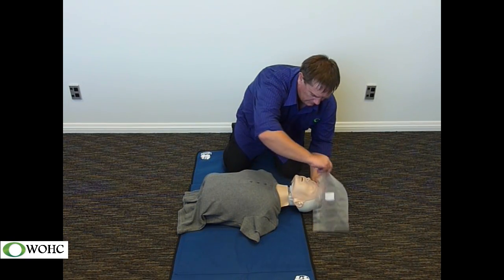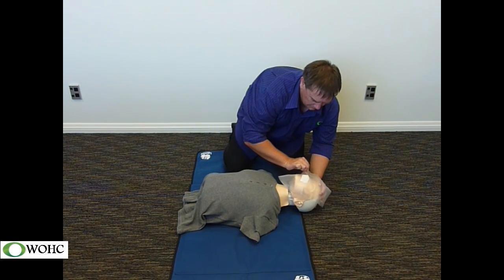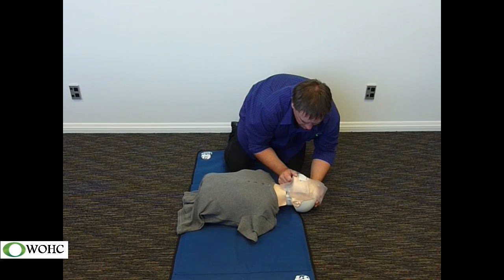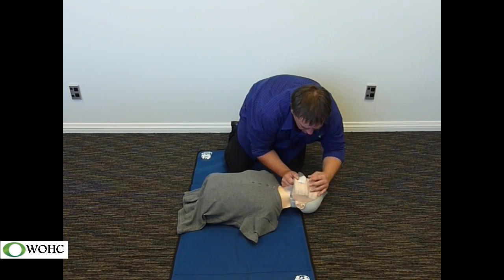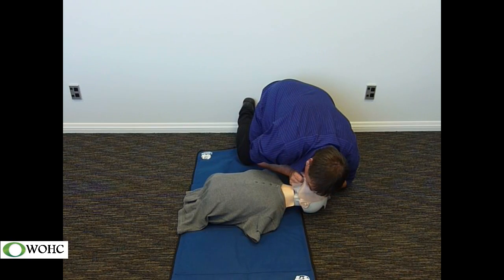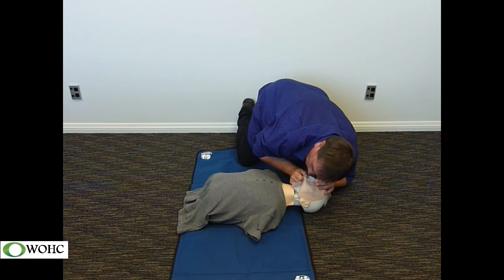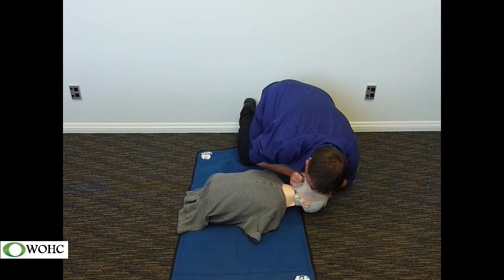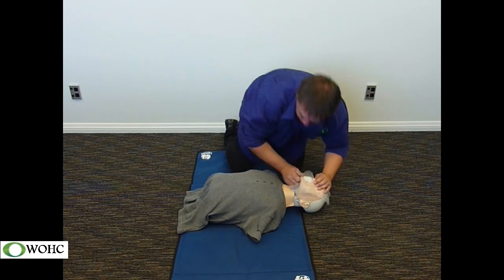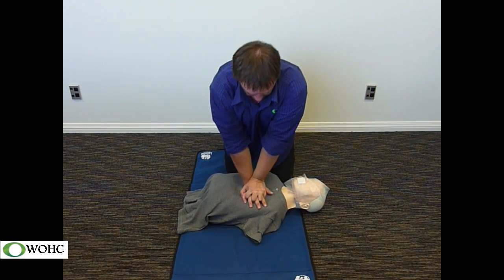Open the airway by tilting the head back as if the casualty is looking at the wall behind them. Place the face shield. With a big mouth, pinching the nose, deliver 2 slow breaths, just enough to make the chest rise each time. Turn your head away in between breaths to avoid any fumes or gases the casualty may have inhaled.